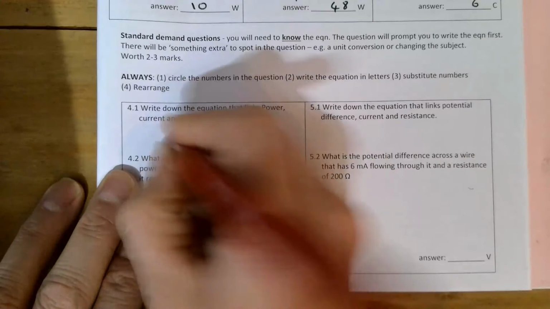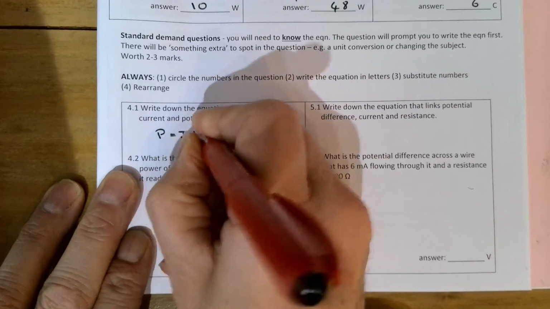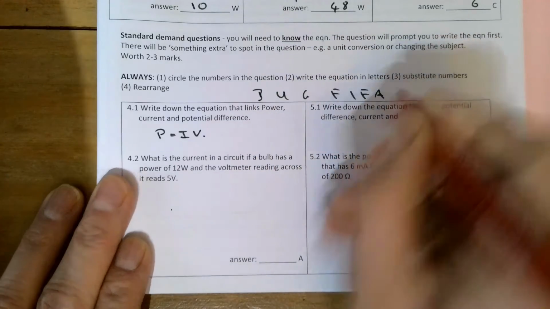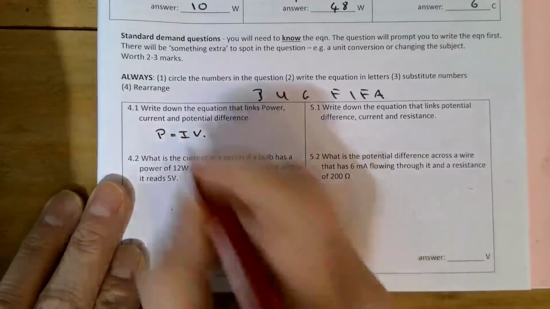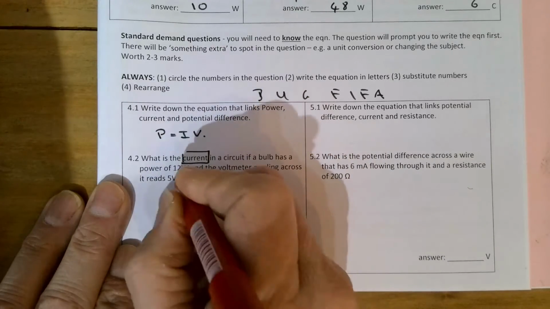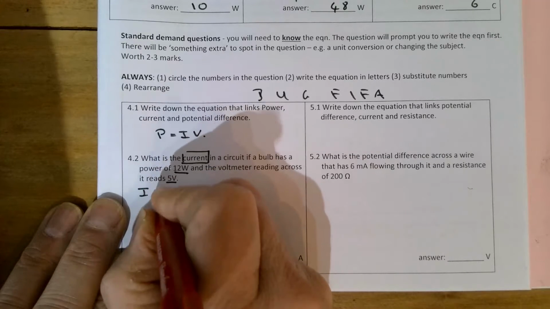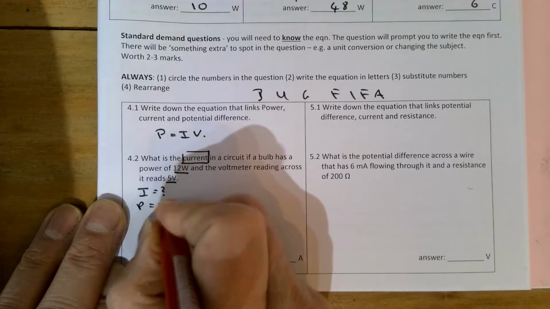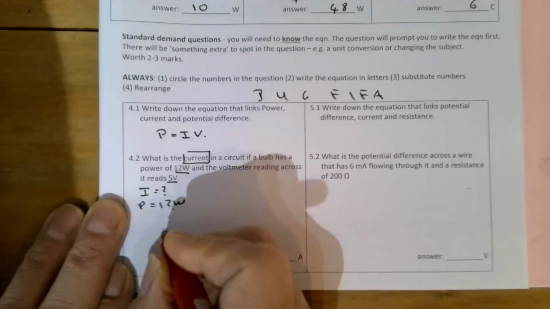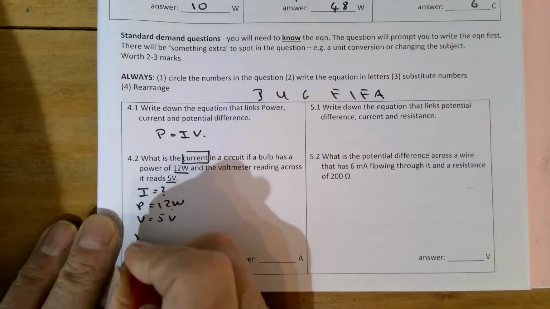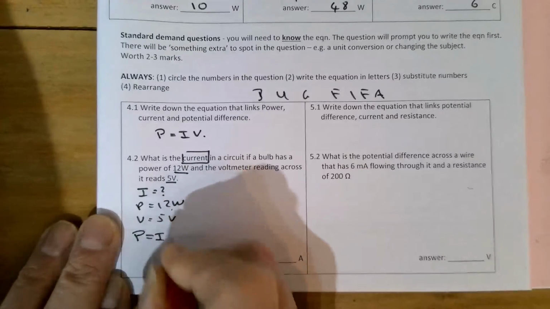Write down the equation that links power, current and potential difference. So, power is equal to IV. Now I'm just going to remind myself it's BUG FIFA. So box what I need to find now. What is the current? Underline the data. Grab my data. So I don't know the current, but I've got power 12 watts. I've got a reading of 5 volts. So formula, power equals IV.